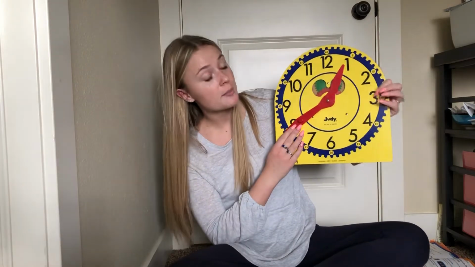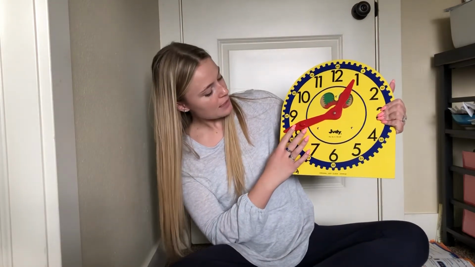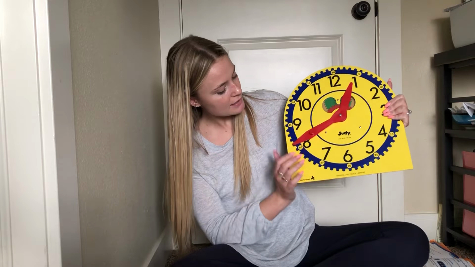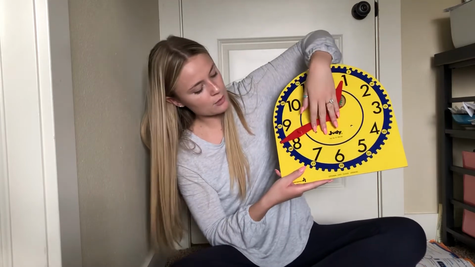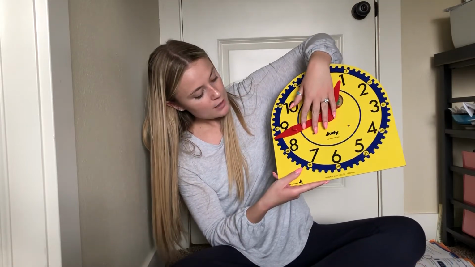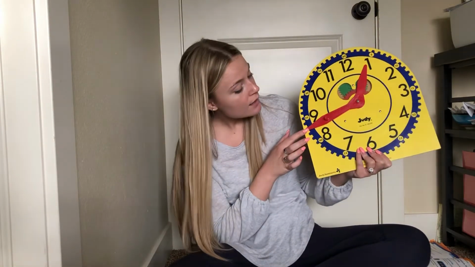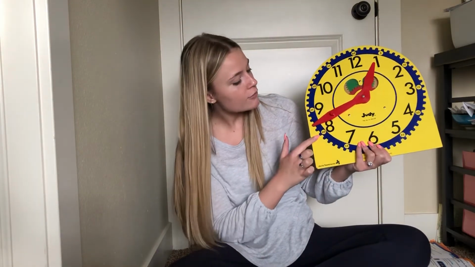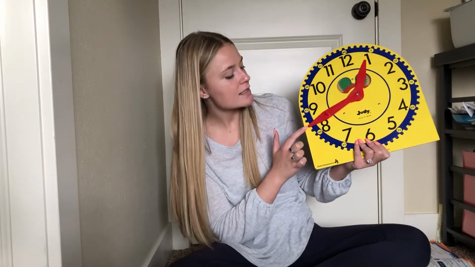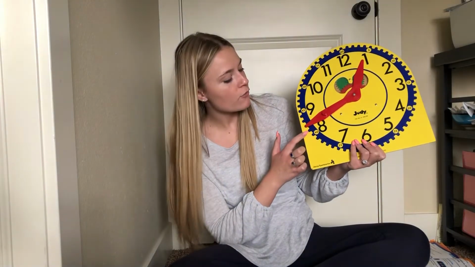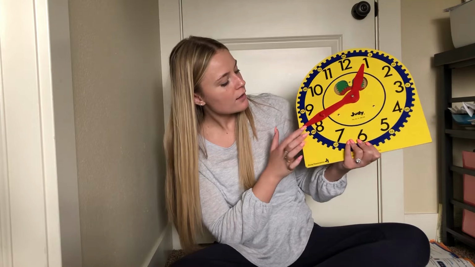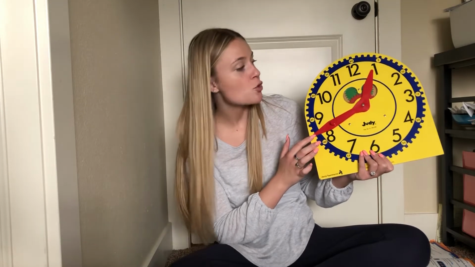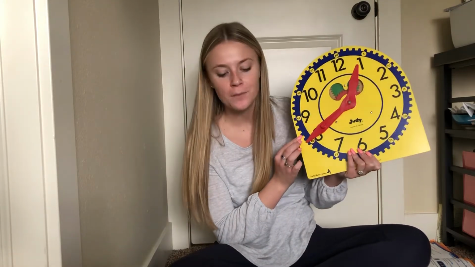Now, that's easy peasy, but if it was to the minute, somewhere like this, something a little bit trickier, okay, that's not as easy to tell. So we have to know, okay, this is 40. Each of these notches is worth 1, so it'd be 41, 42. We'll just leave it at 42. So it'd be 12:42. Okay, so that's what we're going to be doing in today's lesson.